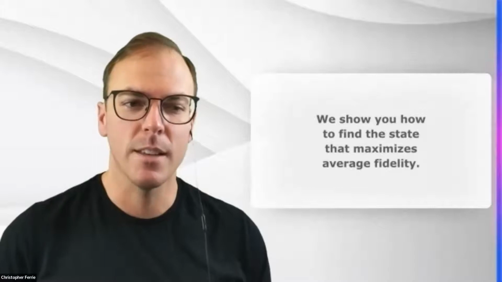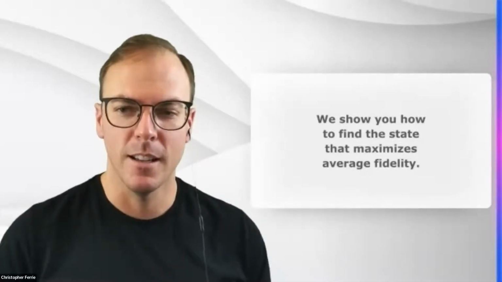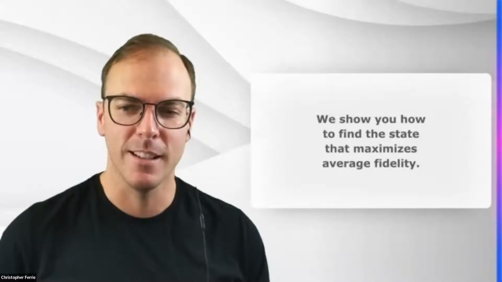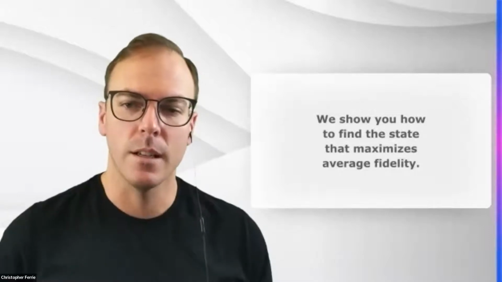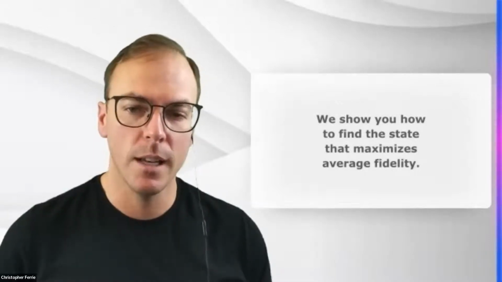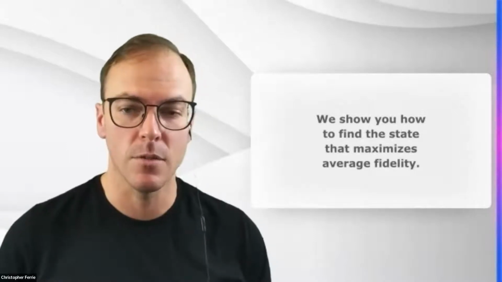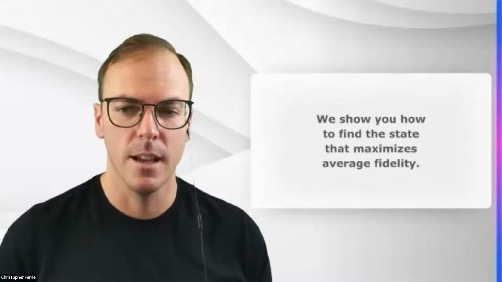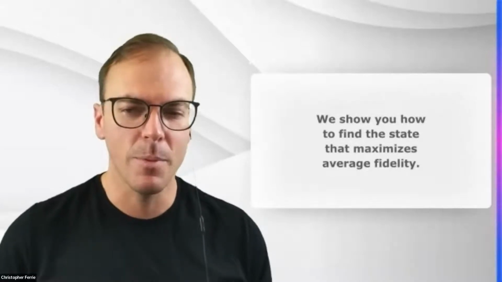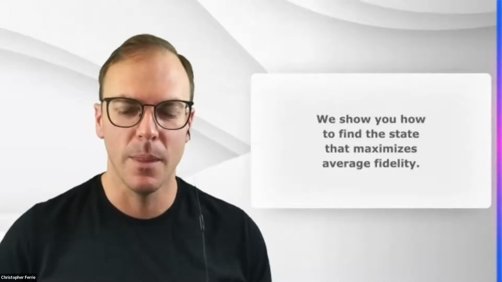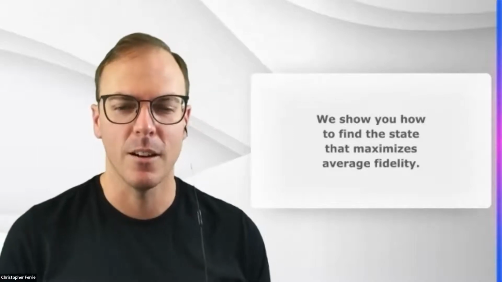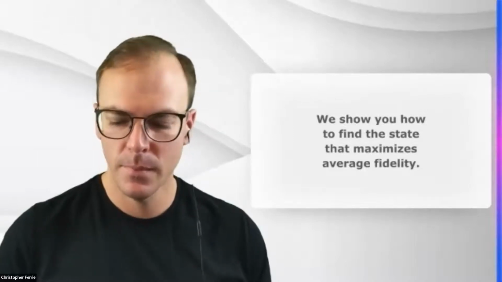But I want you to take one thing away from this talk, and if this is the only thing you take away from it, then I've achieved my goal. What we've done is we've found a way to find the state that maximizes the average fidelity between a set of other states. I hope that maybe you remember that, and also that it intrigues you a bit because it sounds quite simple. But we'll go through why that's not a trivial problem to solve.